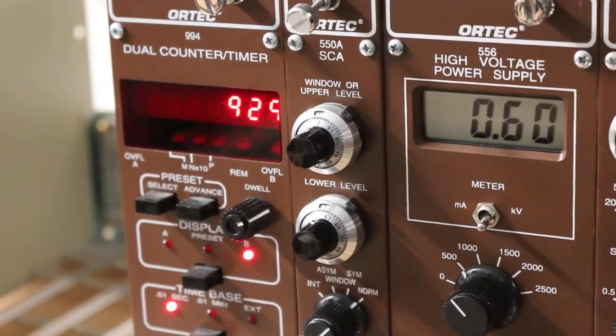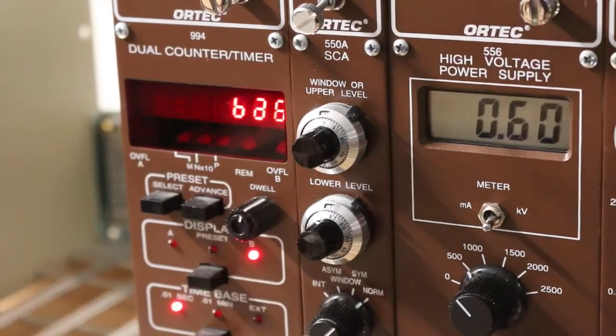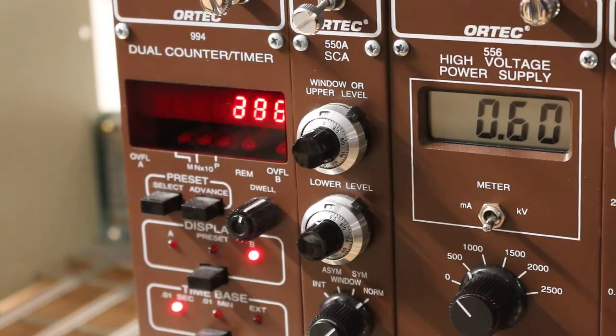numbers coming in: 929, 946. We can mess with the dwell time to get it to count. The recycle cylinder: 884, 924, 961. What this is doing is counting the number of times a green pulse from the SCA is seen. So essentially it's counting the number of gamma rays we see, and I set the time base to 1 second.